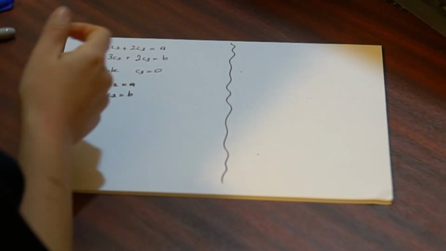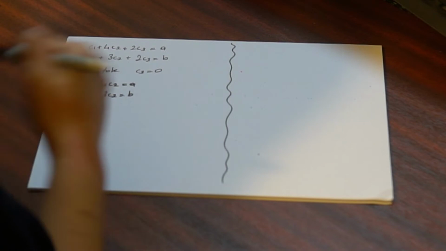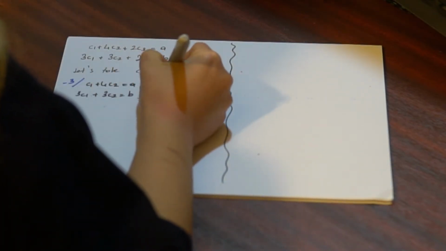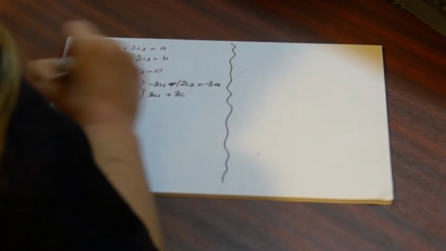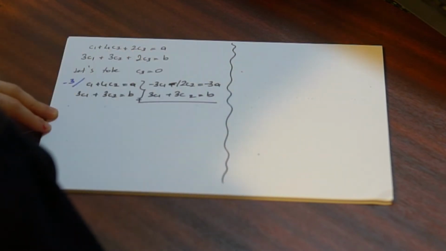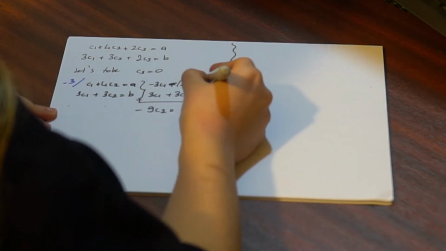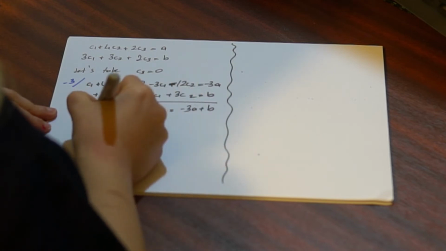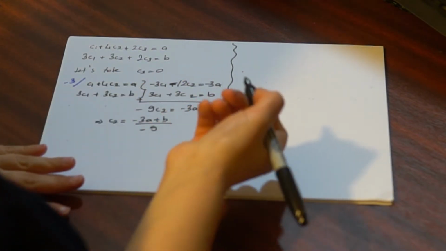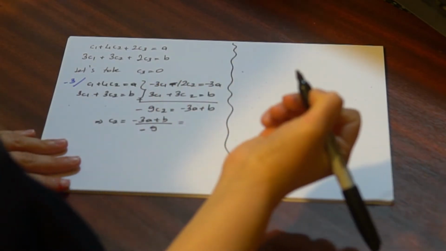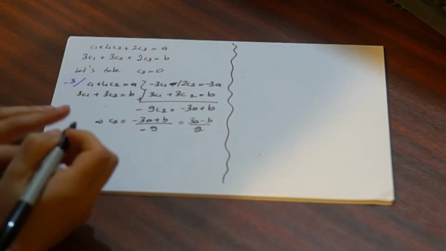So let's multiply this one by minus 3. So then we will have minus 3C1 minus 12C2 is equal to minus 3A, and 3C1 plus 3C2 is equal to B. So if we add these to each other, then we will have minus 9C2 is equal to minus 3A plus B. So this implies that C2 is equal to 3A minus B over 9. C2 is equal to this one.